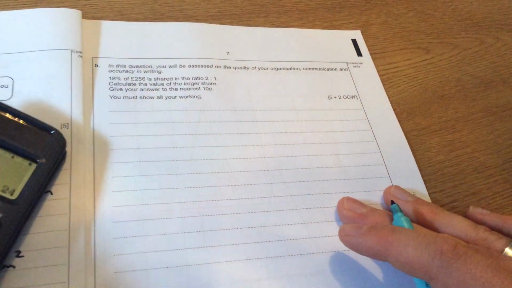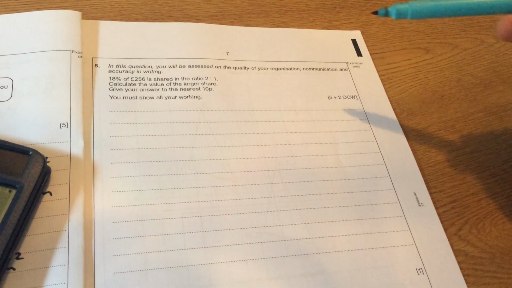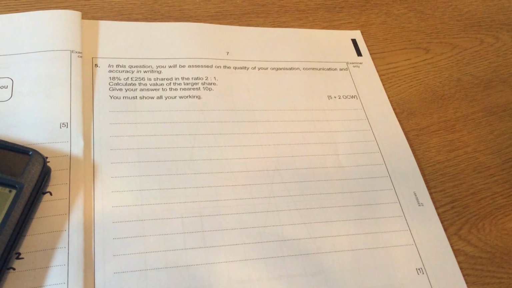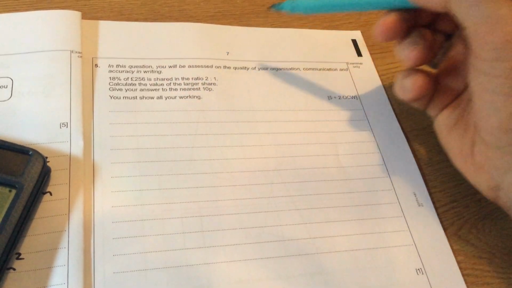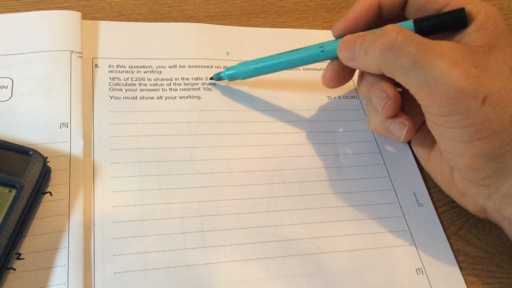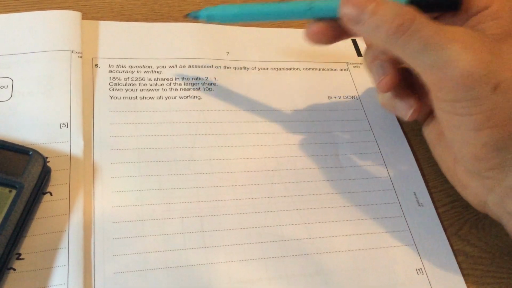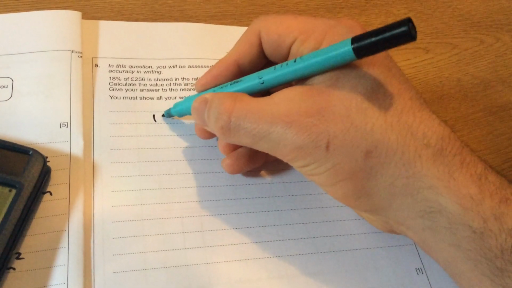Okay, over here now. You're going to be assessed on the quality of your organisation, communication, and accuracy in writing. These questions are nice, but please don't get them wrong. Please just label clearly when you're doing stuff. So 18% of 256 is shared in the ratio 2 to 1. Calculate the value of the larger share. Give your answer to the nearest 10p. So there's rounding, there's percentage of amount, and there's ratio. We'll do the percentage of amount first.